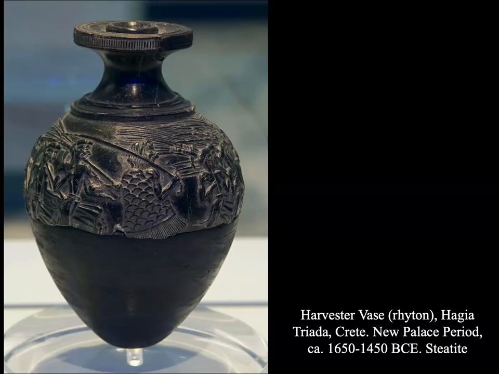Moving into some of the pottery from the Minoan culture, the Harvester vase is really one of the most famous pieces of pottery that has survived in the New Palace period. It's this very famous rhyton, and a rhyton is a vessel used for pouring liquid, and it has ritual significance. It's created in brown soapstone, which is also green, this steatite that I have listed here. But it also may have been covered in gold leaf at the time, so it was considered a ritual object.